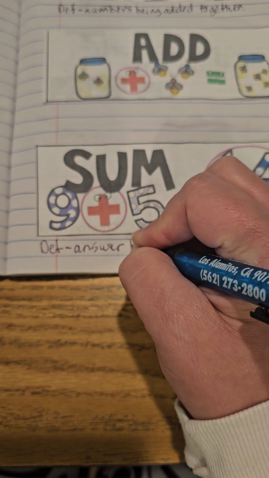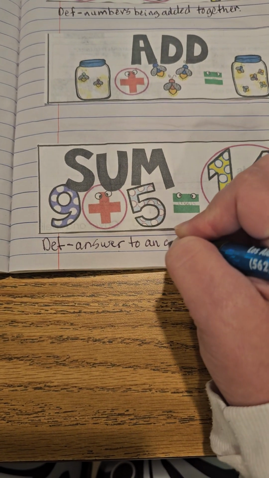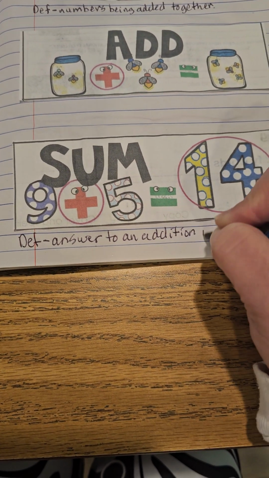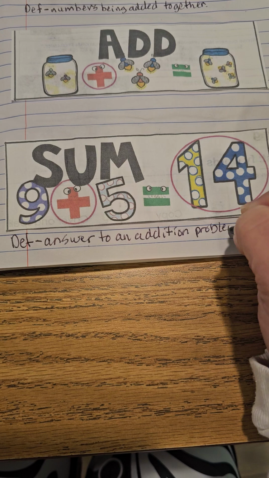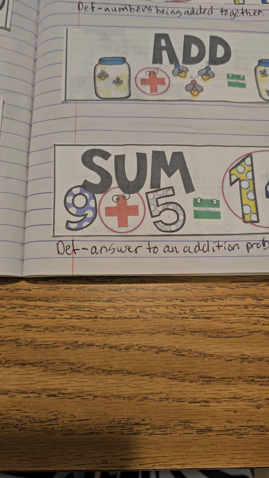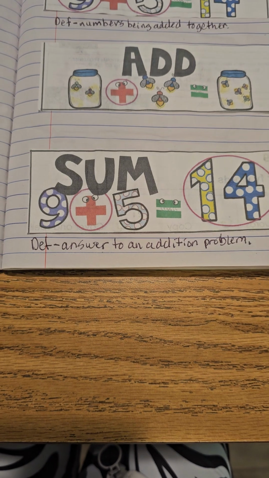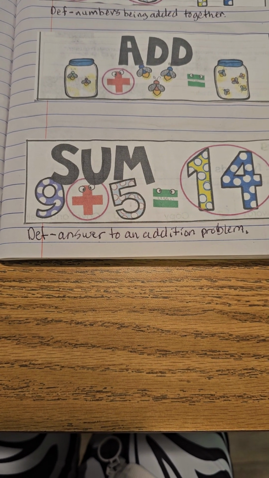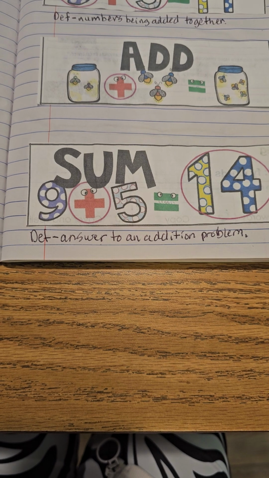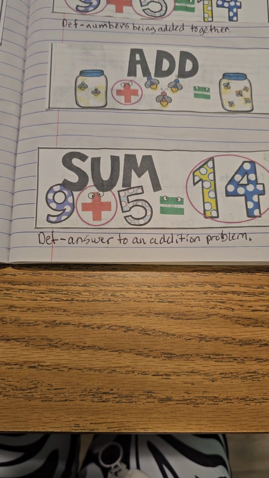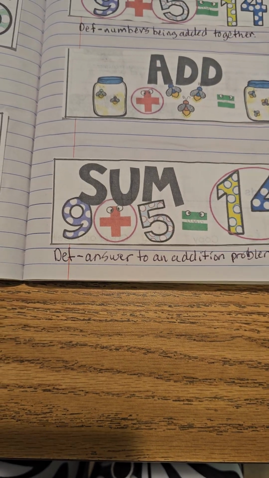Answer to an addition problem. If you need more time, pause the video, finish writing that.